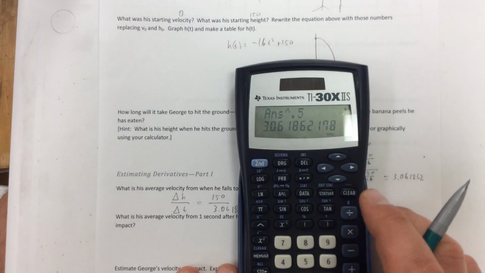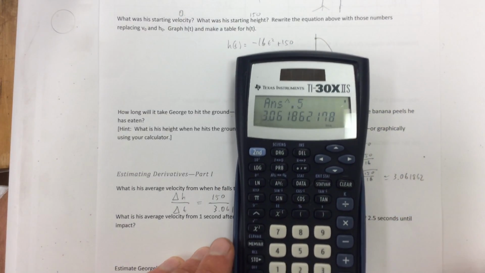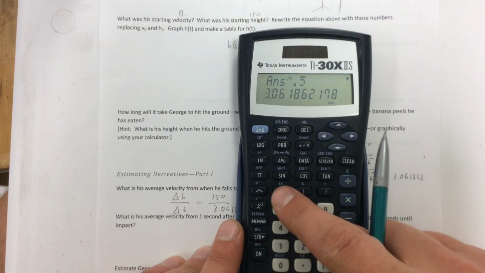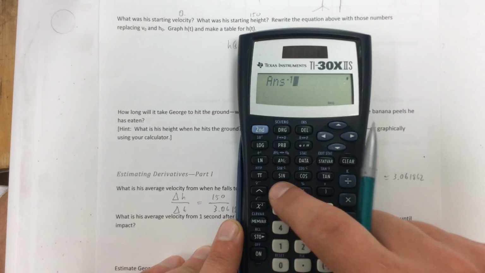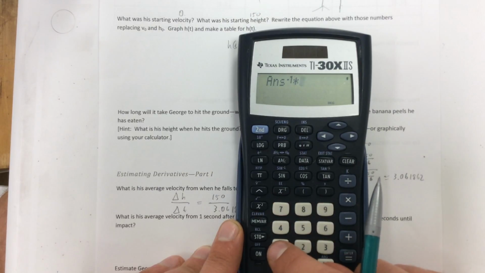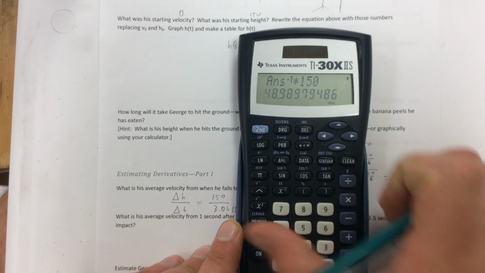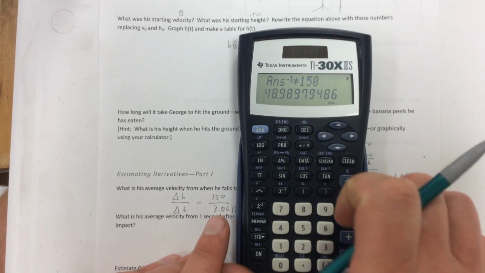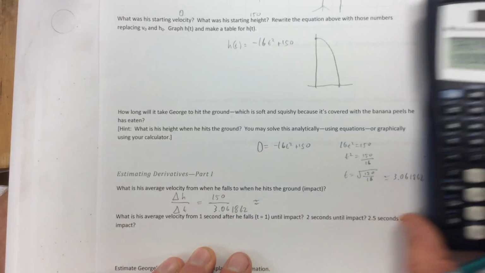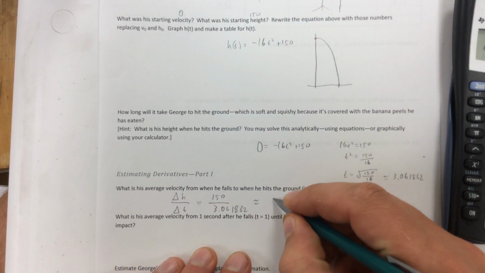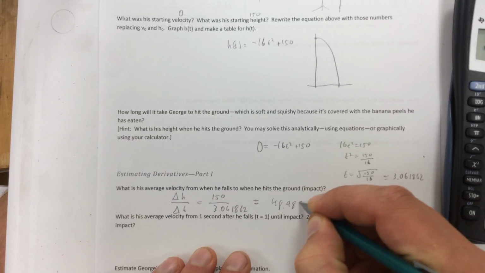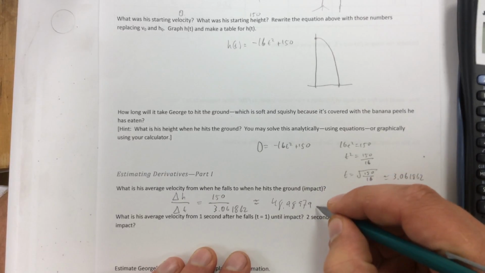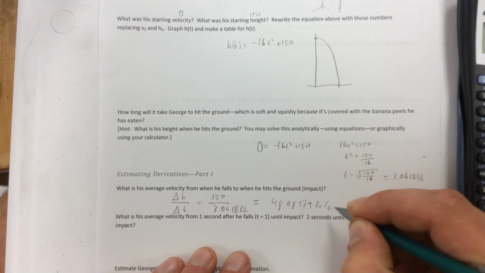Let's see here. I'm going to take this number and just invert it, and multiply by 150, same as dividing. So his average speed was 48.98979 feet per second.